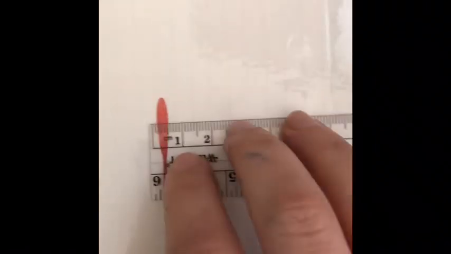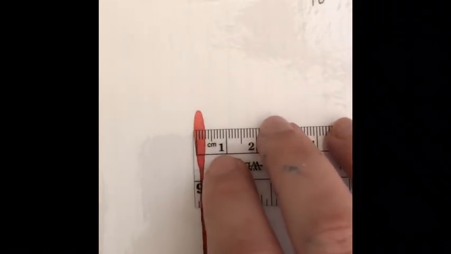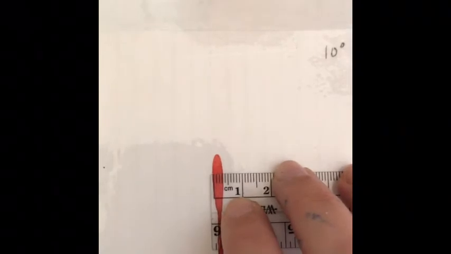So if we look over here at droplet 2 and we roll this around, we have about 0.4 centimeters, and lengthwise, from top to bottom, this one's a little shorter. I would put it at 1.9 centimeters, okay? So that's your 10 degrees.